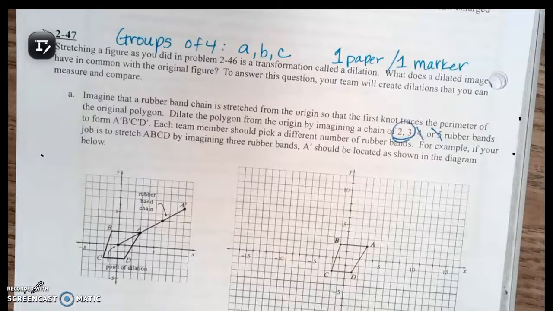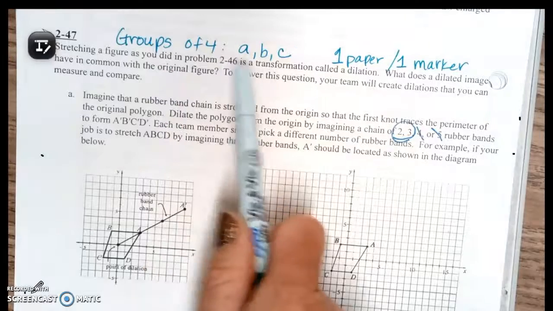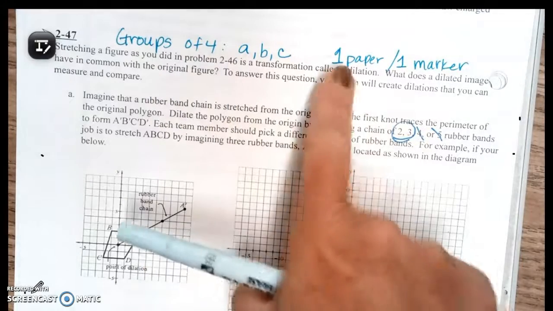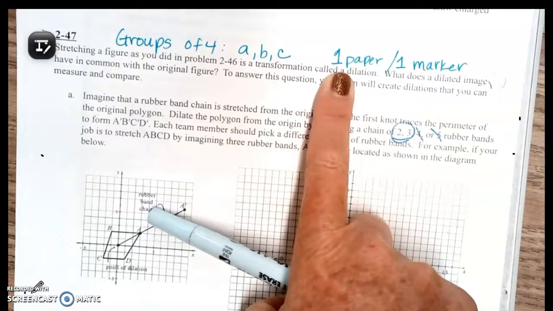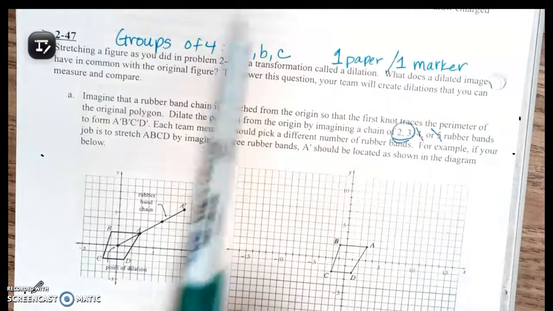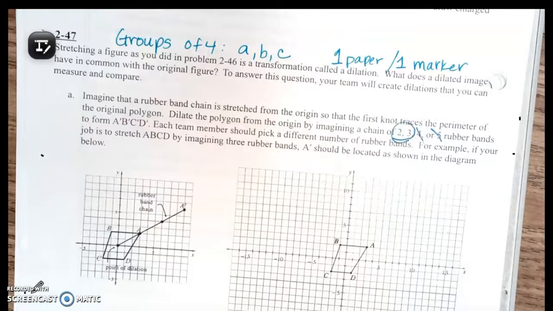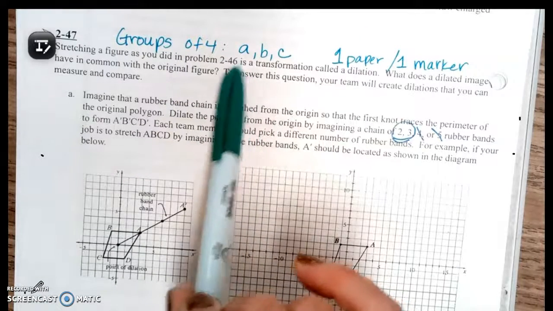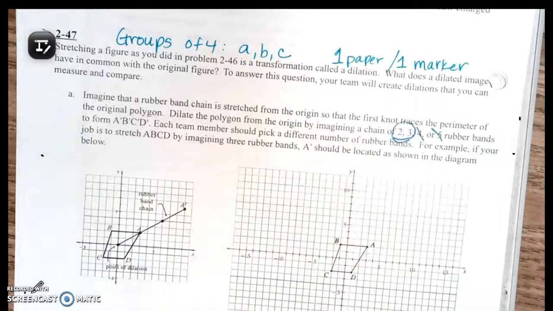All right. So for question 47, you're going to work in groups of 4. And when I divide you up into groups, I'm going to give you 2 things. I'm going to give you a piece of paper that is in one of these plastic sleeves and one of these vis-a-vis markers. And you're going to be stretching a figure as you did in question 4. Well, we did with the rubber bands, okay?